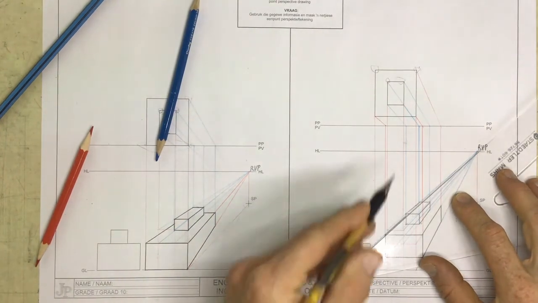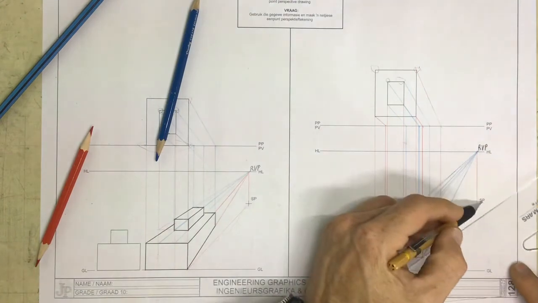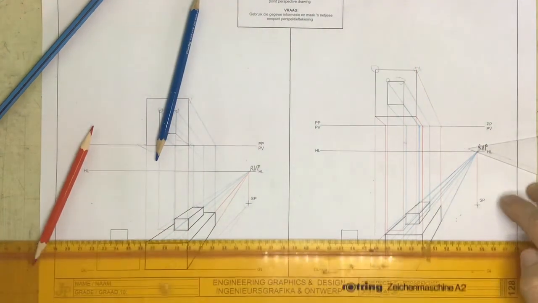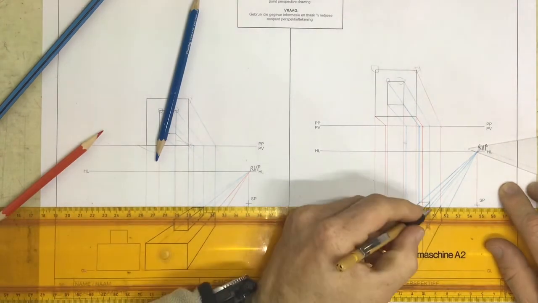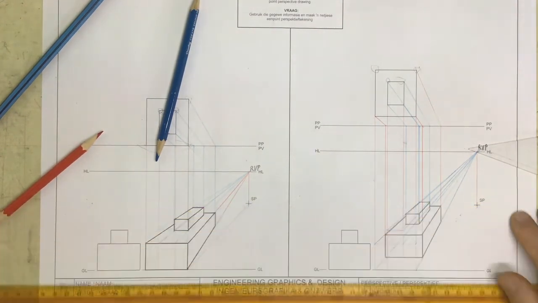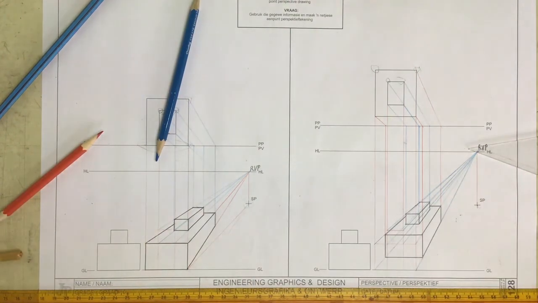It stops because I can't see that back corner because I'm standing over here and there's this block in the way. I'm going to draw a line going across over here, knowing that it would go to that back corner, which I can't see. And there we go. There is your drawing completed.